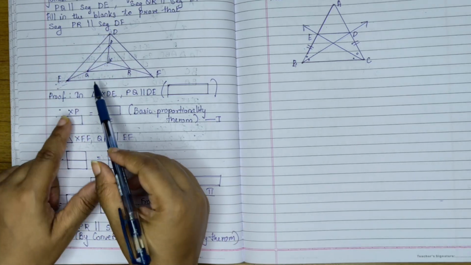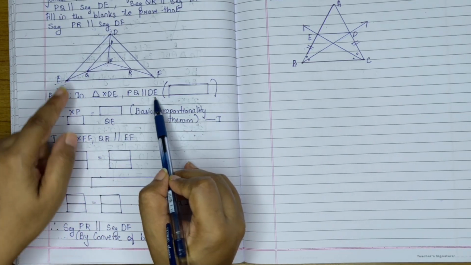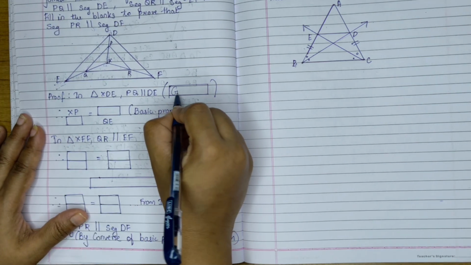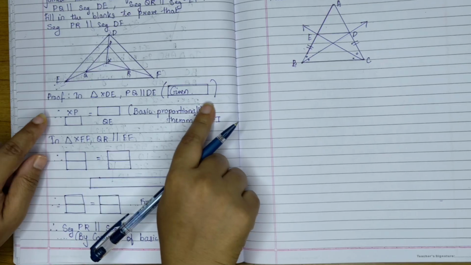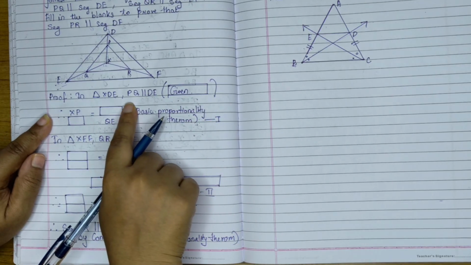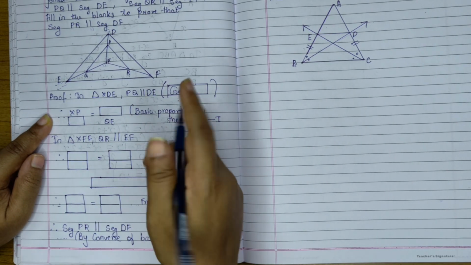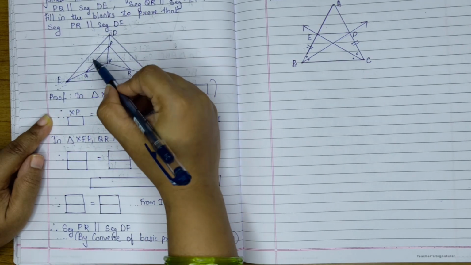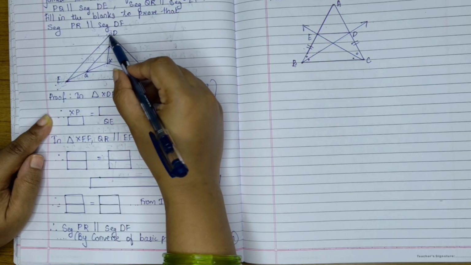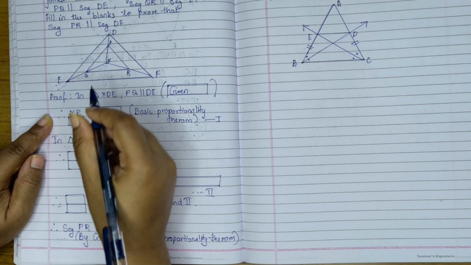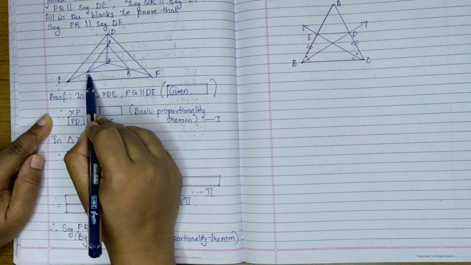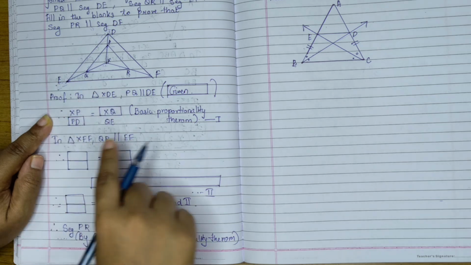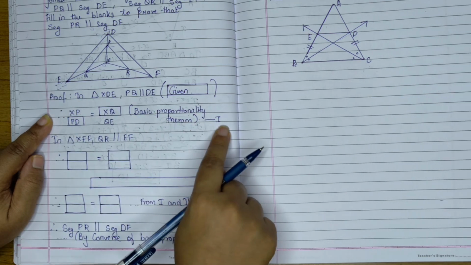In triangle XDE, they have said PQ is parallel to line DE. That is given here in the question. So here we will write given. Next, when the lines are parallel, by the basic proportionality theorem, what we get? XP upon PD is equal to XQ upon QE. That is by the basic proportionality theorem, and that is your first one.